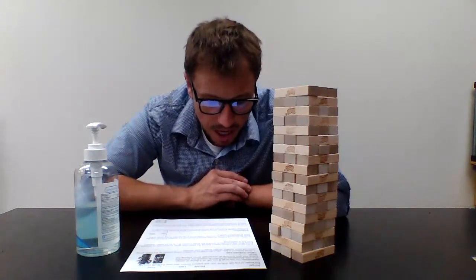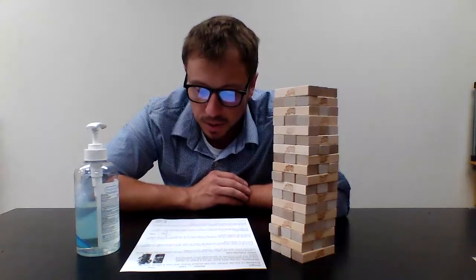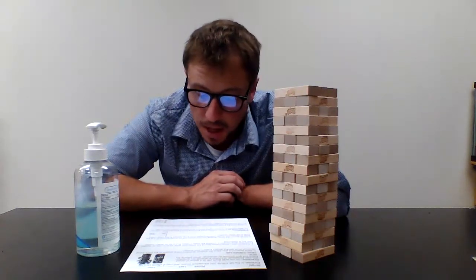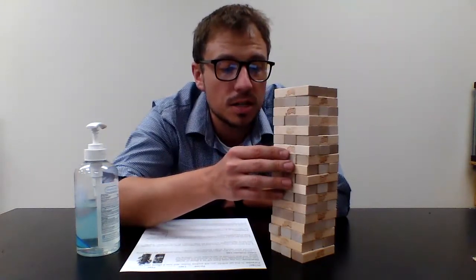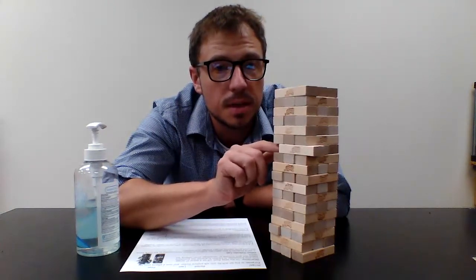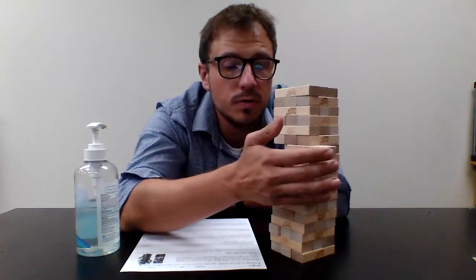And the conclusion questions. What would be a better strategy when removing a block from the tower: tapping the block repeatedly or removing the block in one motion? Explain your answer. You're going to have a couple of different strategies. One of them, if I'm removing this block, maybe I tap it over and over, tap, tap, tap, and eventually it can be removed.